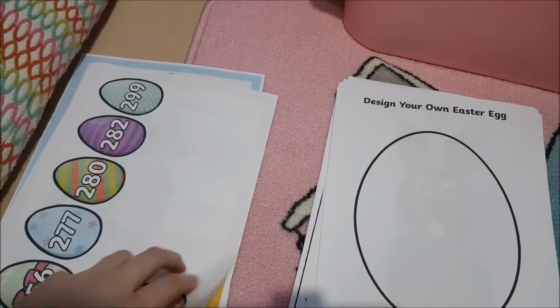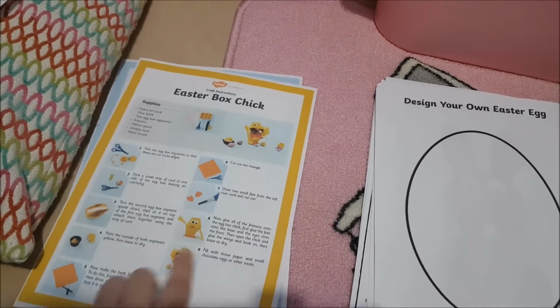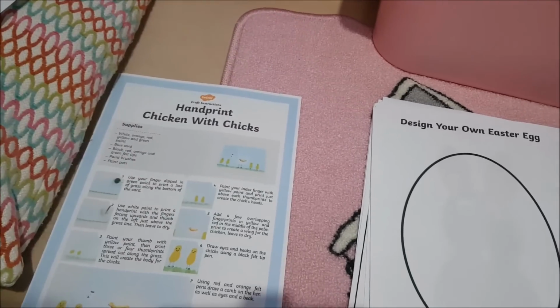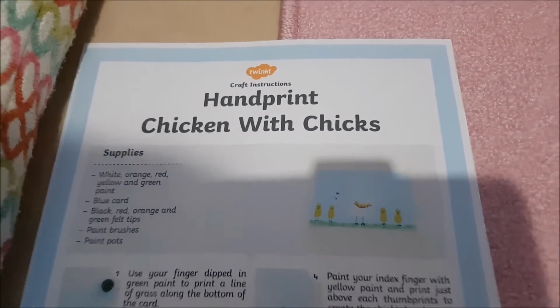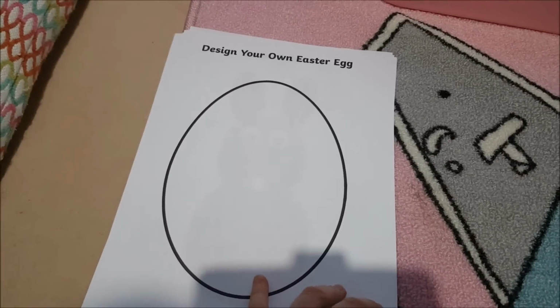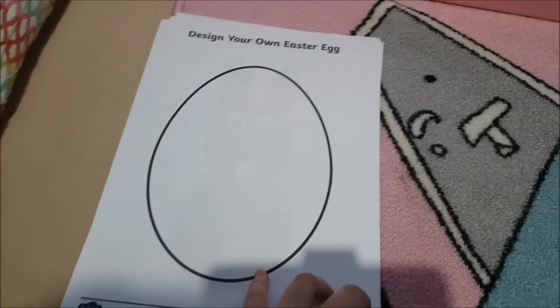And then the egg box chick that she wanted to do, again I just printed off the basic. And then I printed off this one because I think that's super cute. Look at the little chicken hands, little fingerprints. Okay, this is a design your own Easter egg. Again, that's from Twinkl too.